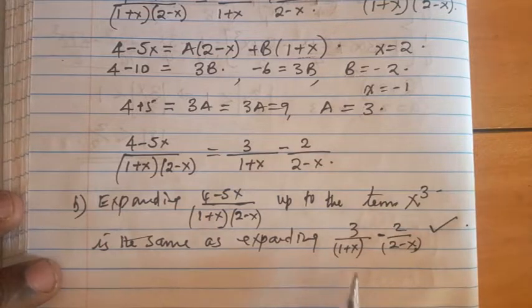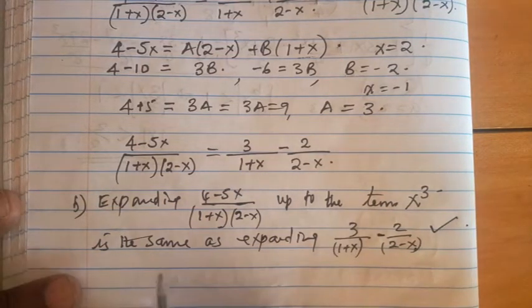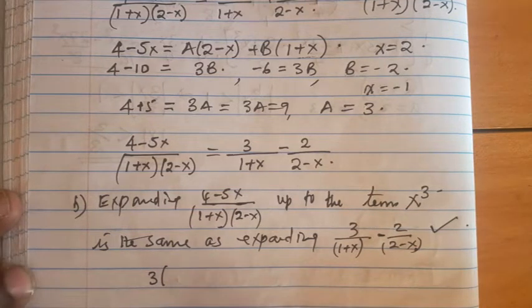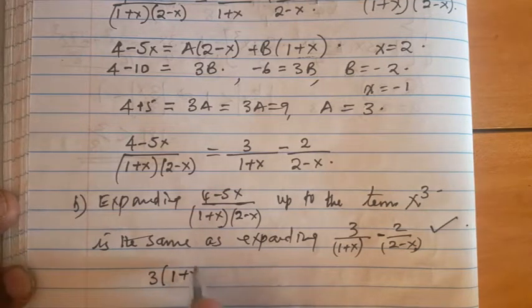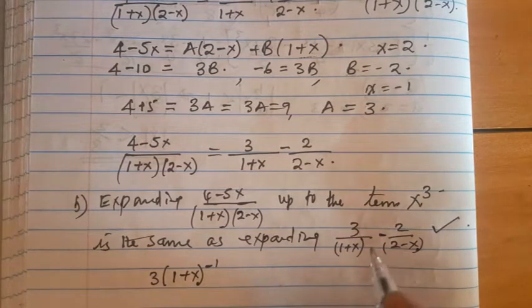So an attempt to expand this is going to give us 3 times (1 plus x) raised to power negative 1, and that is just what we have.